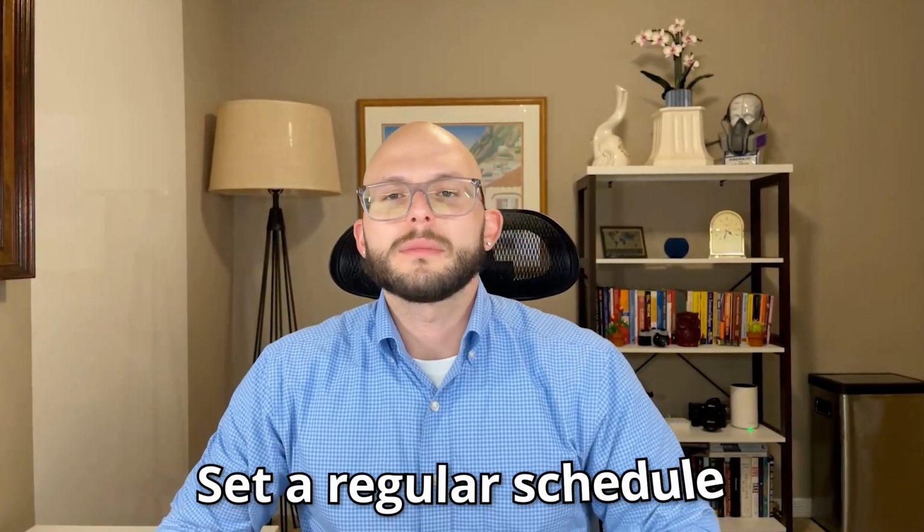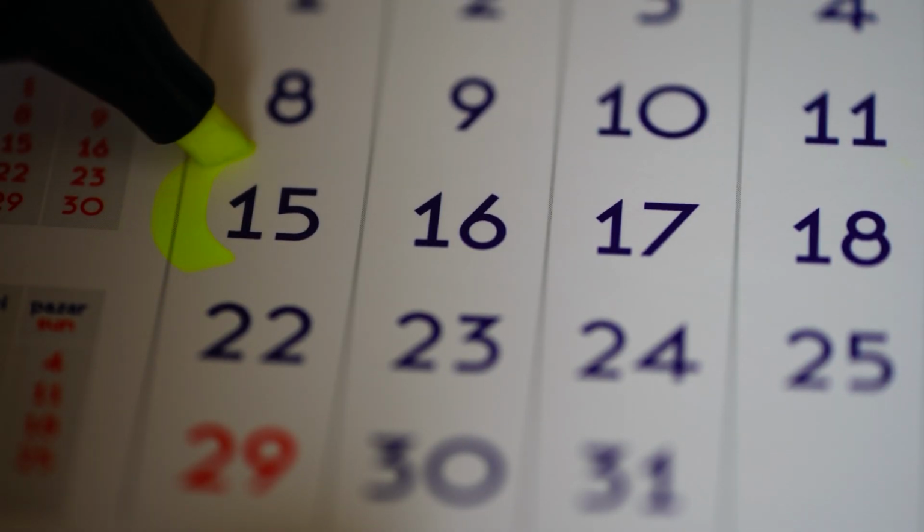So set a regular schedule for these tasks. That's going to be the thing that keeps you accountable first and foremost, like every Friday morning or the first week of each month. That's how you maintain consistency and accuracy. And that prevents last-minute rushes and keeps your financial data accurate and up to date.